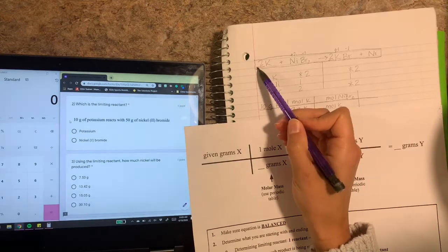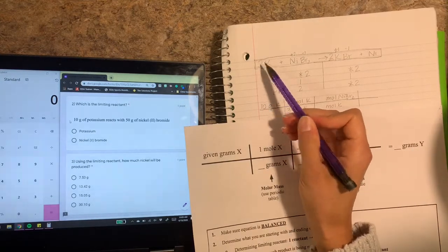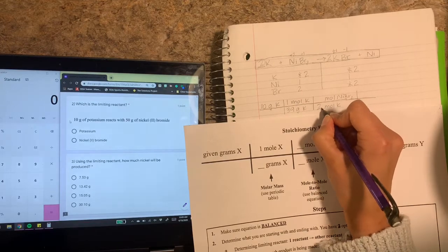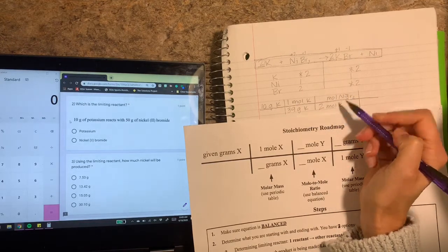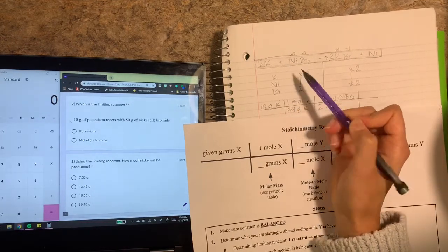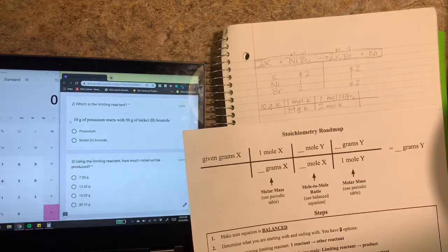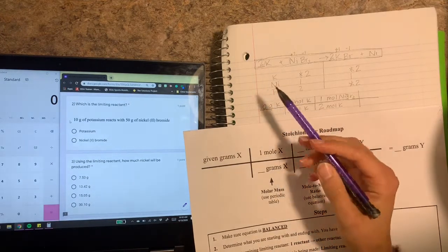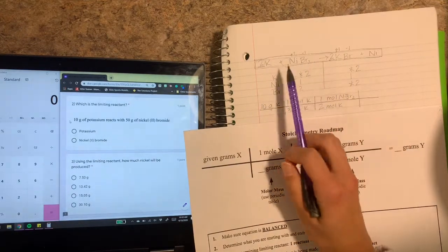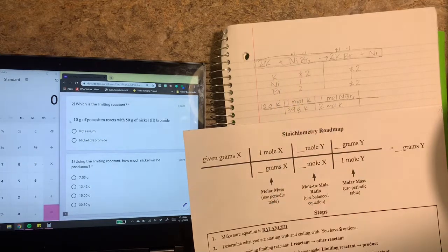So the coefficient in front of the potassium is 2. So that 2 goes down here at moles of potassium. And my coefficient in front of the nickel bromide is a 1. So I put the 1 by the moles of nickel bromide. So for every 2 moles of potassium that I put into this reaction, I'm going to also need 1 mole of nickel bromide. That's a ratio.